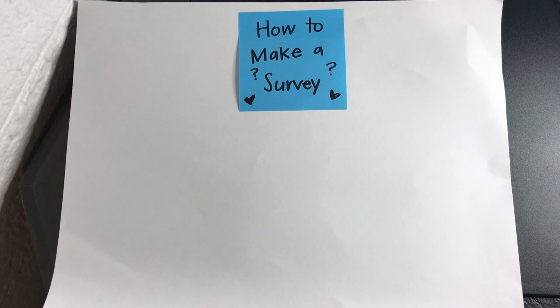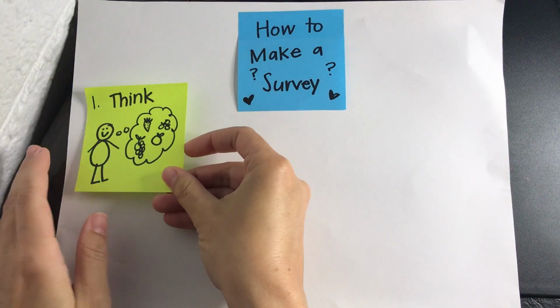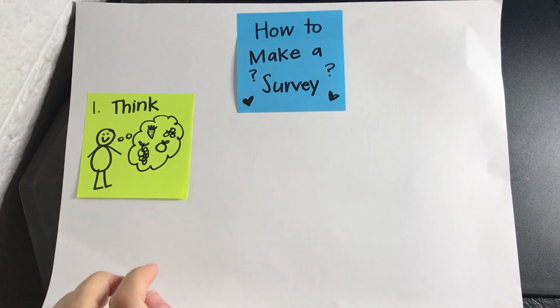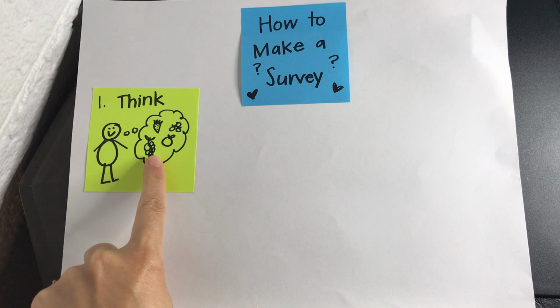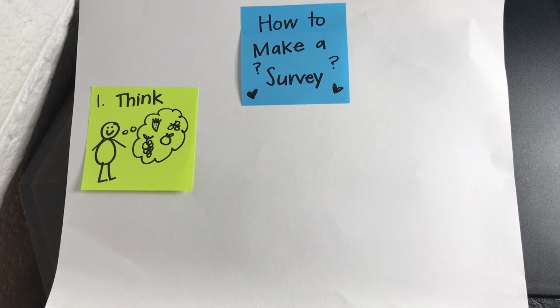The first step when you're making your very own survey is to think. Think of the topic that you want to ask people about. What do you want to gather information about? Maybe fruit that they like, or toys, or their favorite outside activity. So step one is to think of your topic.